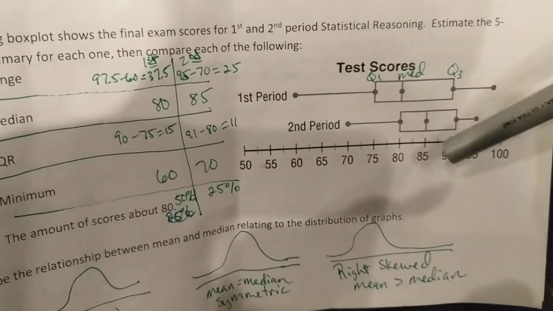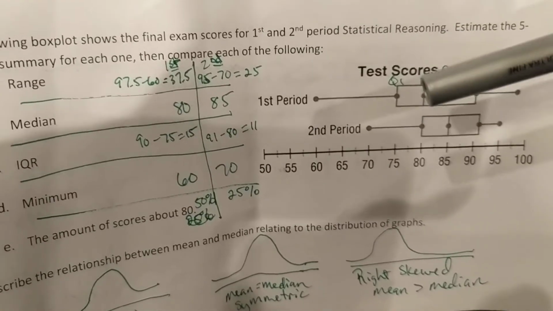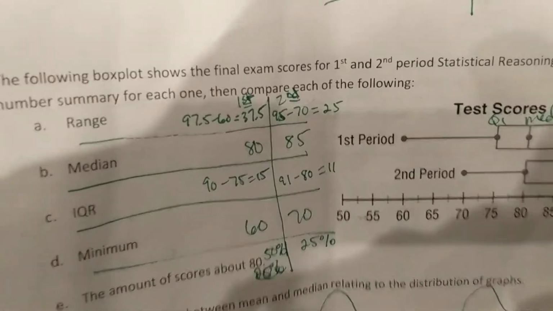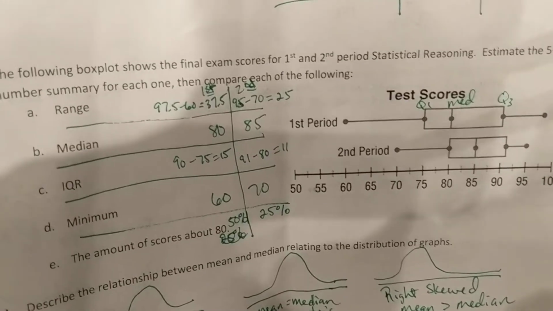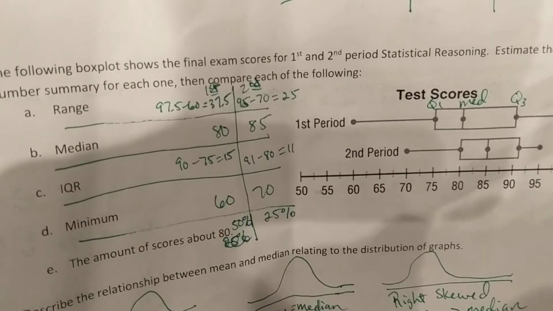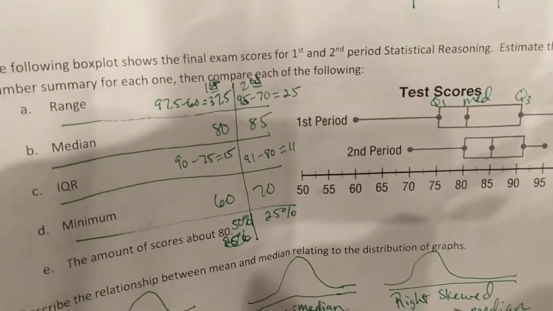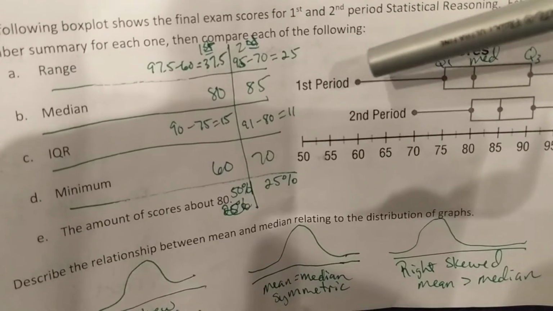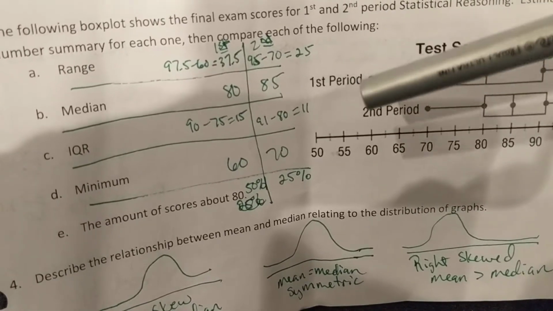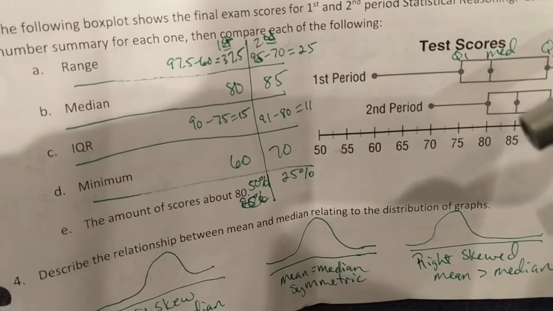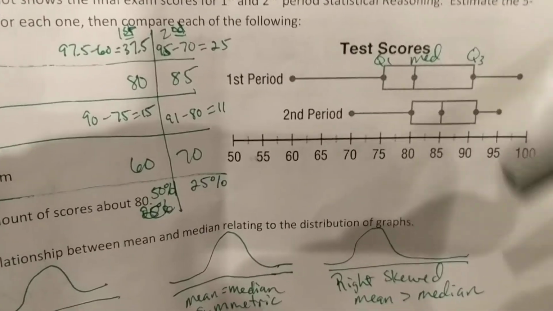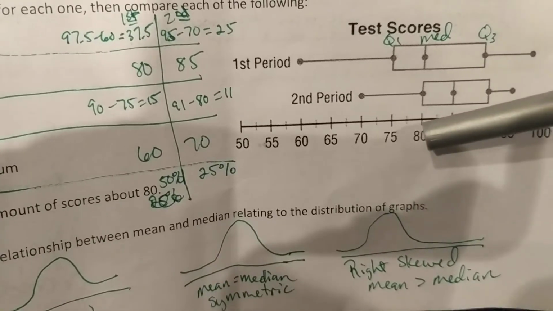I just got the max and min from the picture over here. The median is the line in the middle of the box. So you can see 80, 85, second period has a greater median. IQR, that's the ends of the boxes. Subtract Q3 minus Q1, 15 and 11. So first period had the greater IQR. And then the minimums, the left point that's connected to the box. And first period had the smaller minimum. And then the amount of scores above 80. So 80 is right here on our number line.